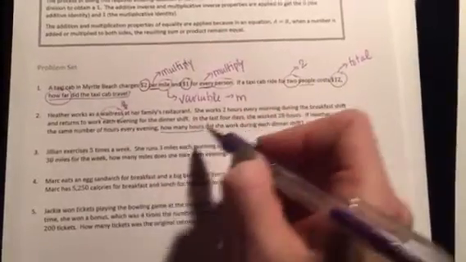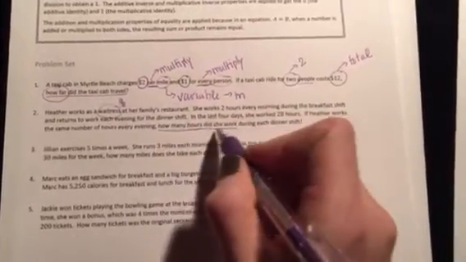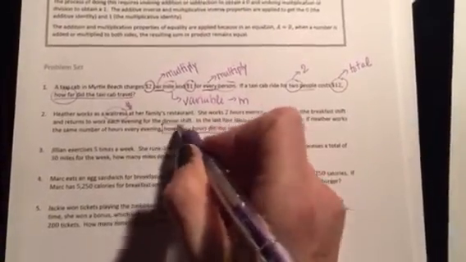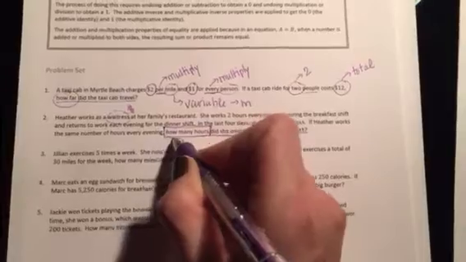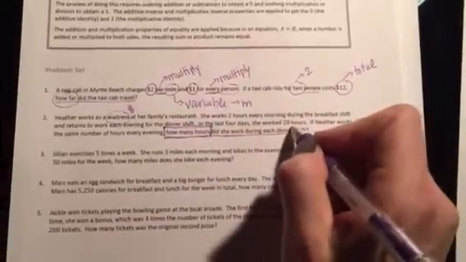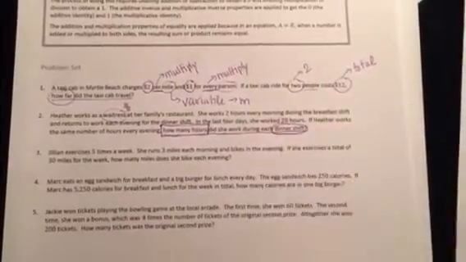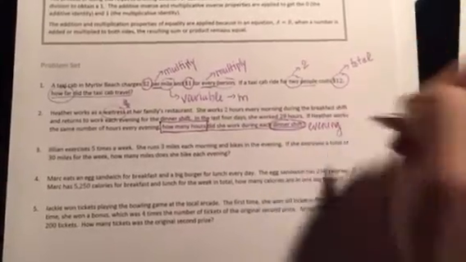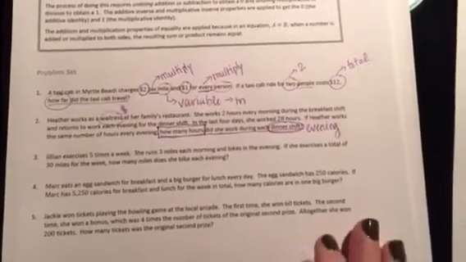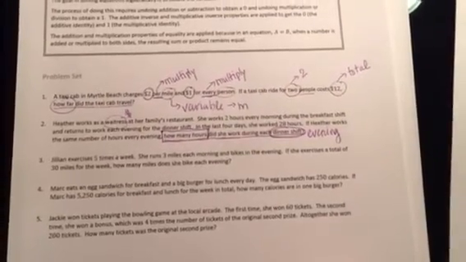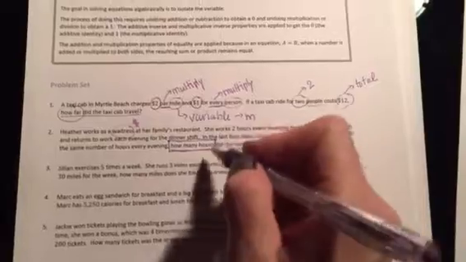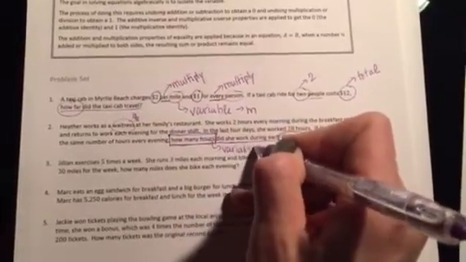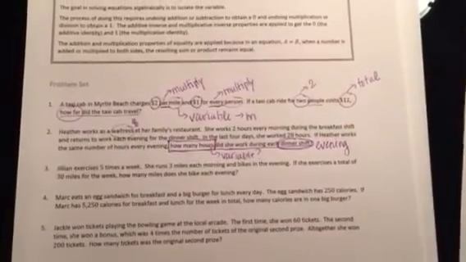Whenever I read word problems, I always kind of skim through it like that and look for the question first. How many hours? So that's what we're looking for. How many hours did she work during the dinner shift in the evening? Okay, and since it's how many hours, that might end up being our variable that we come up with. Variable, I'm going to make it a question mark, just in case it's not.